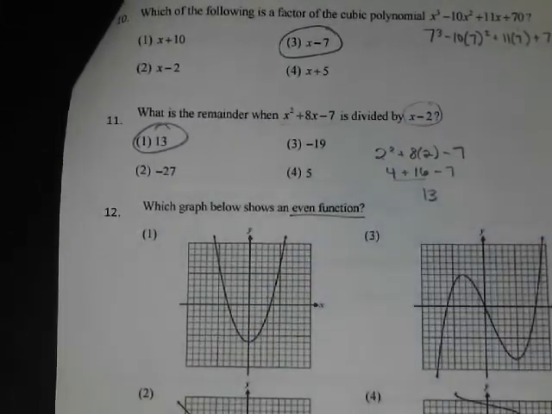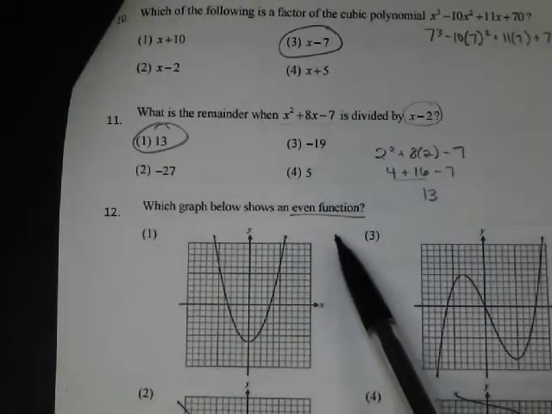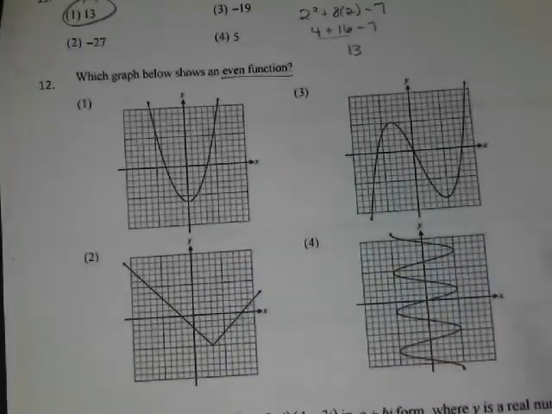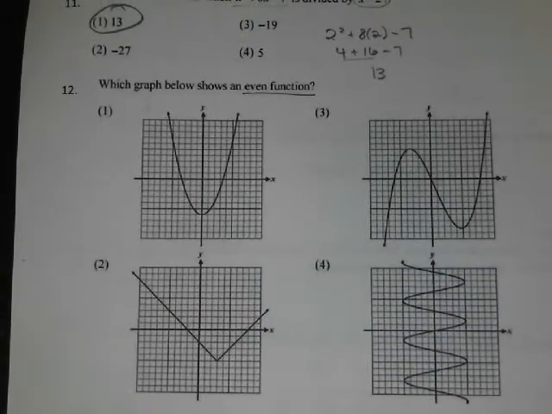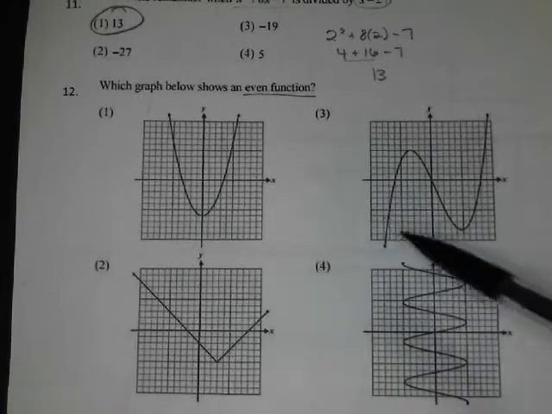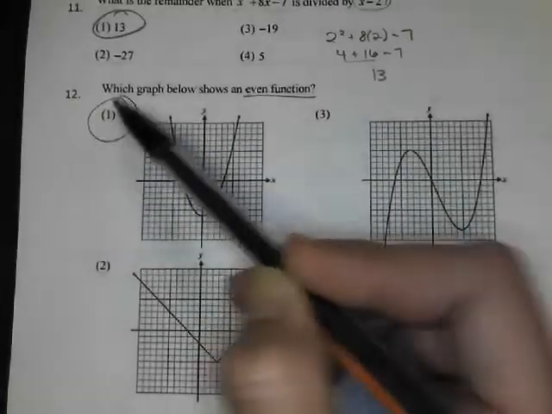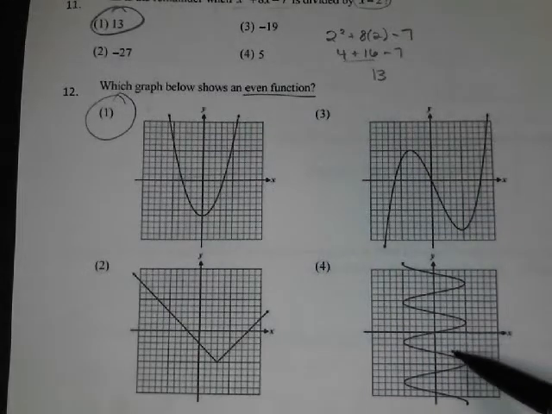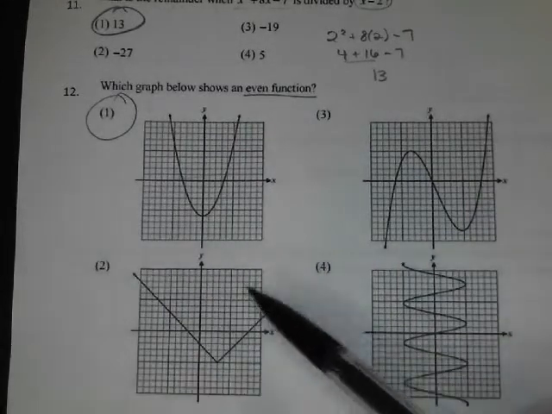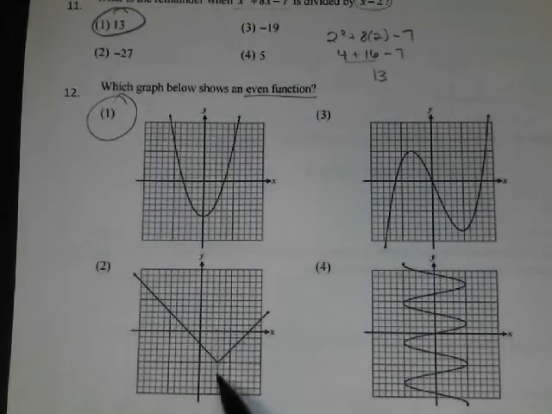Even functions. Not an even degree polynomial, but an even function. So something that is symmetrical to the y-axis. This one. That one's not even a function, so forget about it. And that one's symmetrical here, which is not the y-axis.